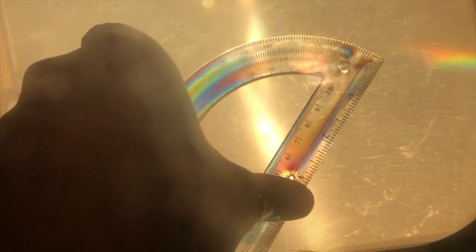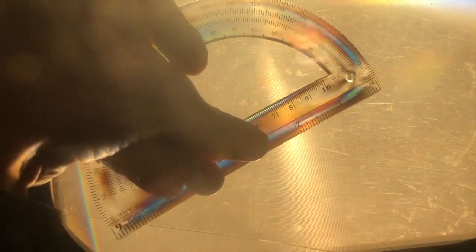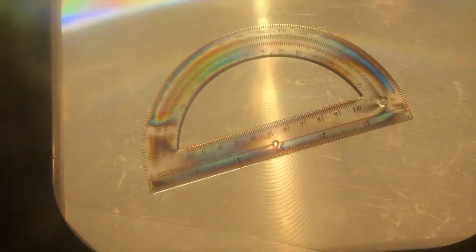We can use polarized light to see stress in the material. If I flex the protractor, you can see the colors change. This indicates that the material is being damaged. The more the color changes, the more stress there is.